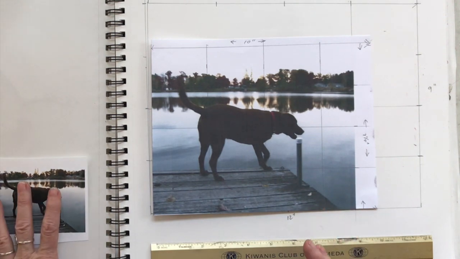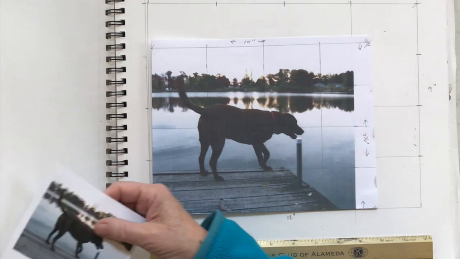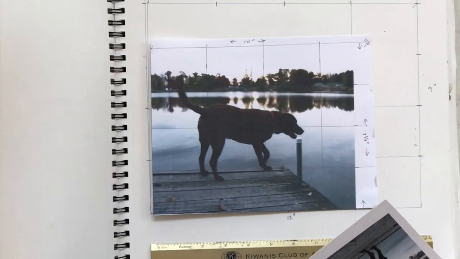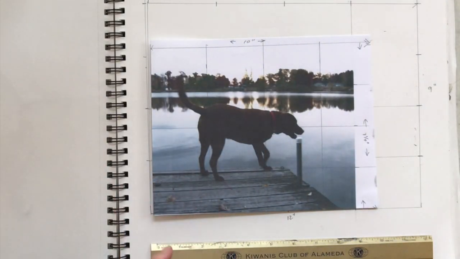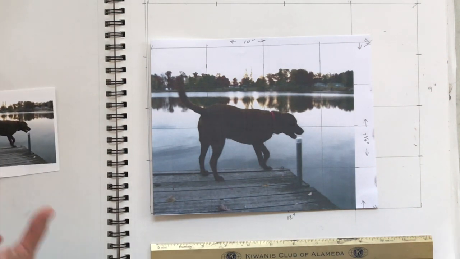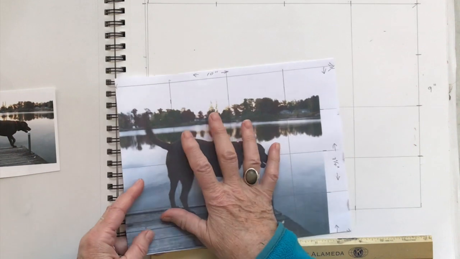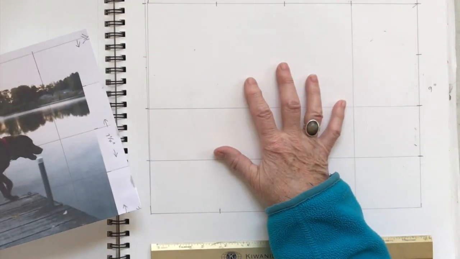In my other class, we're actually doing the portrait of a dog. So I'll probably share these back and forth with you, but let's go work on this. The idea here is that I need to be able to enlarge this to the full size of what my painting is going to be.